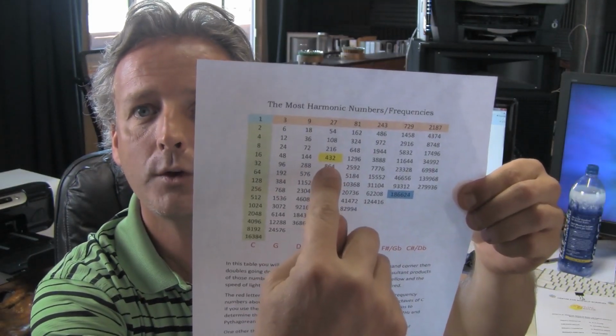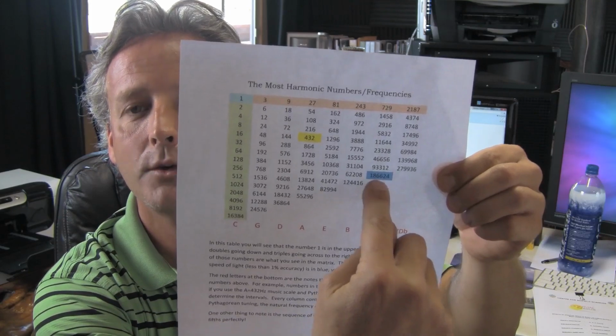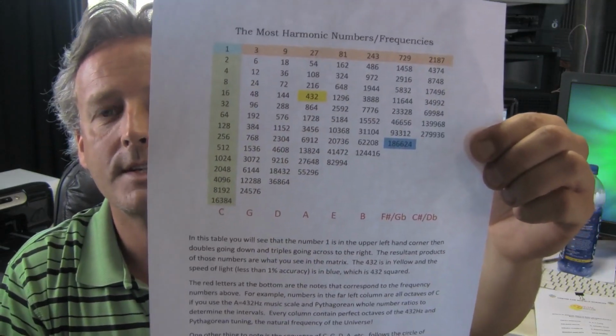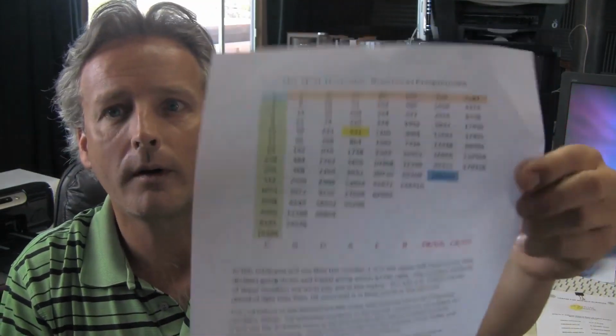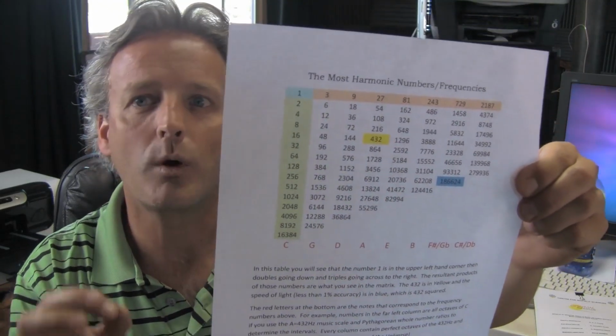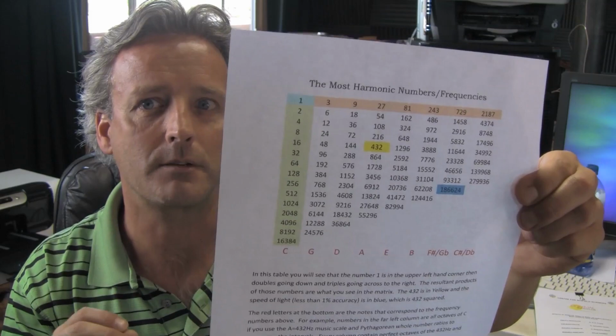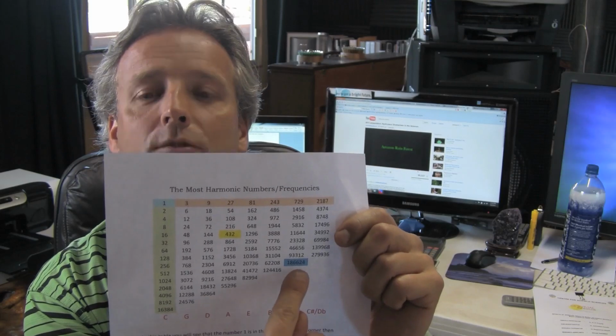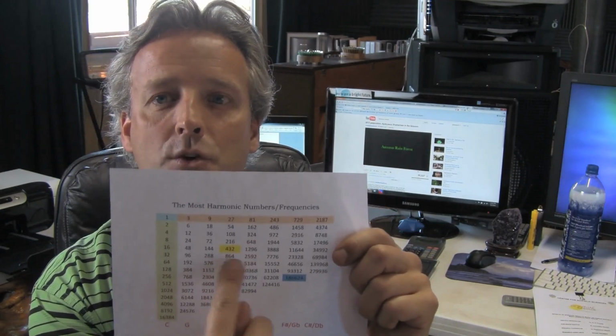You have the 432 here. In this blue box, you see it's 186,624 miles per second. That is the speed of light, or it's actually within 1% of the accepted speed of light. Today, the speed of light is a little bit slower than the 432 squared. 186,624 is 432 squared. So how come the speed of light isn't 186,624 right now?